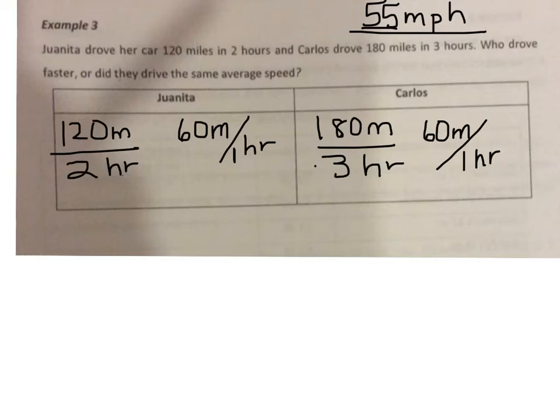And so now they're saying who drove faster? Neither one. They both drove 60 miles an hour. So they were driving the same. You wouldn't be able to tell that by looking at just the 120 over 2 and 180 over 3.